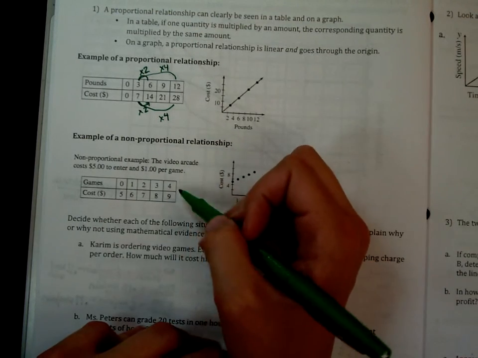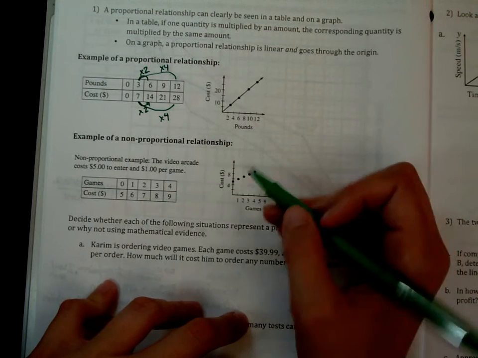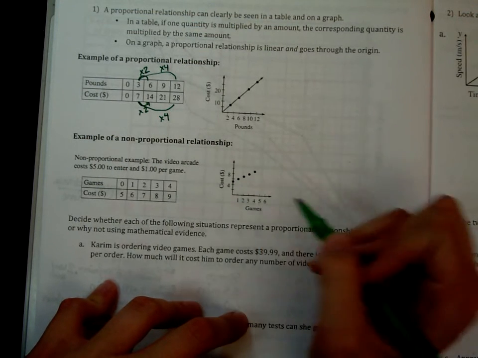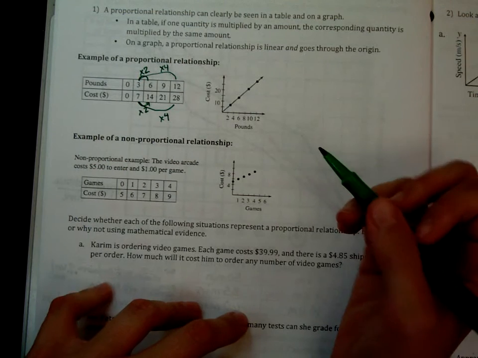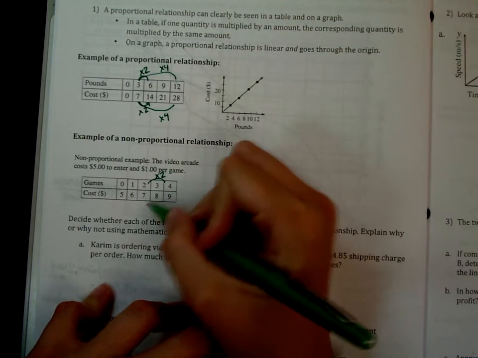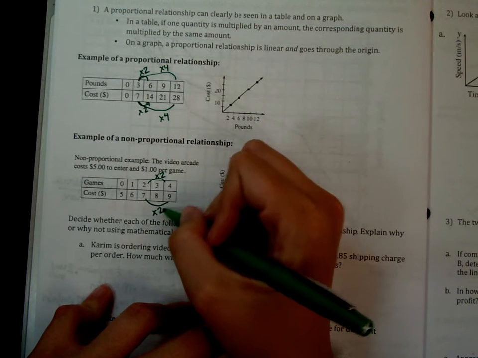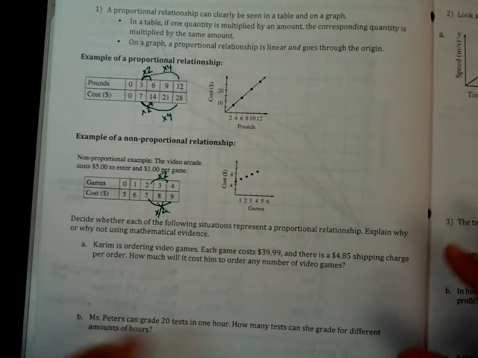A non-proportional relationship is right here. So for example, it's linear, but if we multiply, we're not multiplying by the same quantity. So like 2 times 2 is 4, but 7 times 2 is not 9. So it doesn't work. It's not proportional.